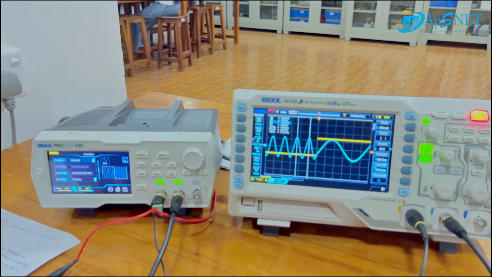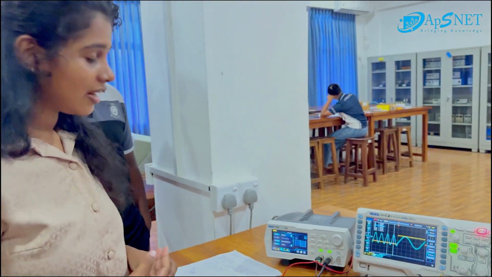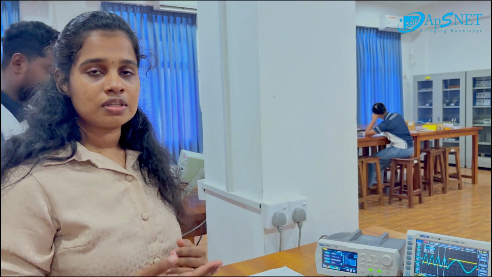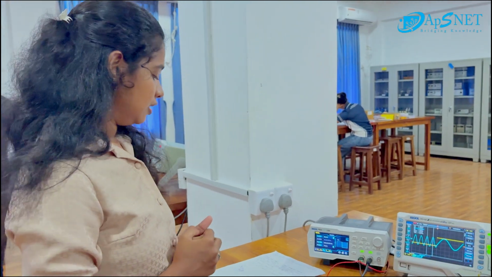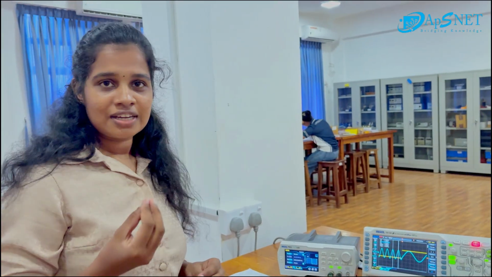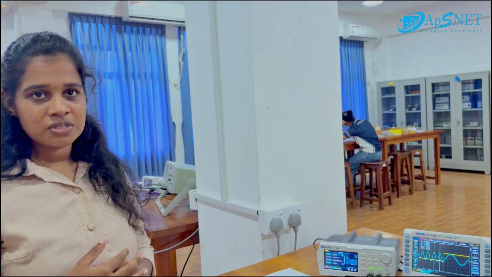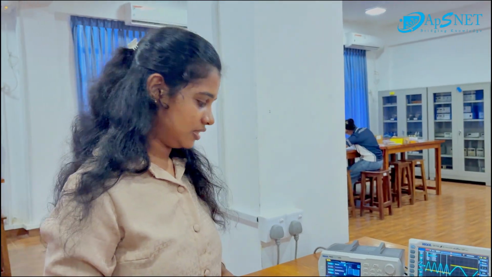Frequency shift keying is a digital modulation technique in which the frequency of a carrier signal changes based on the message signal. In simple words, binary data like zeros and ones are transmitted at different frequencies.